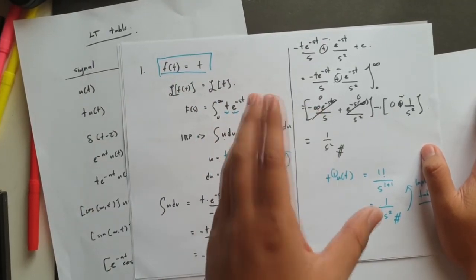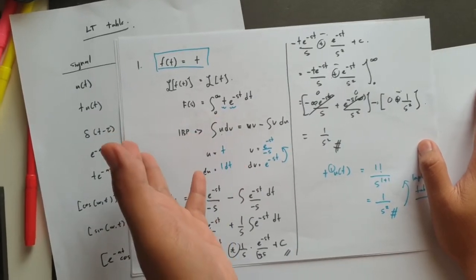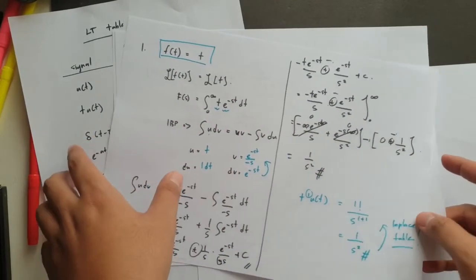Let's go further to the next topic. We will cover zeros and poles, convergence, and so on before we continue to the bilateral. This one is unilateral.